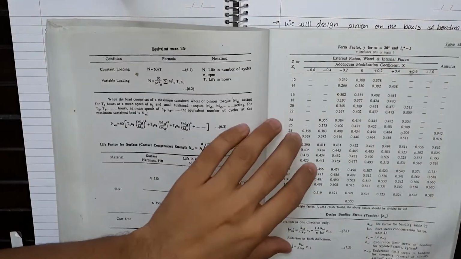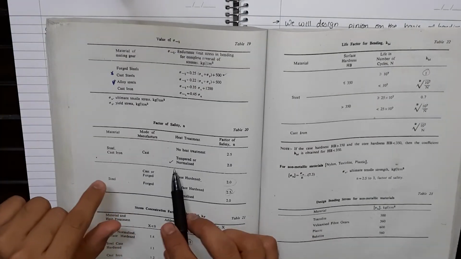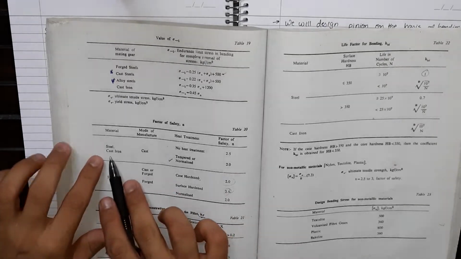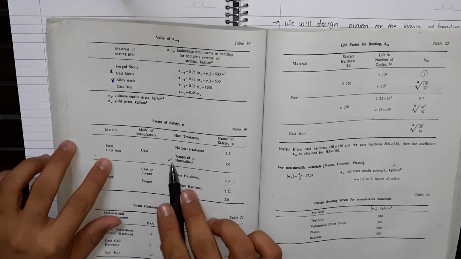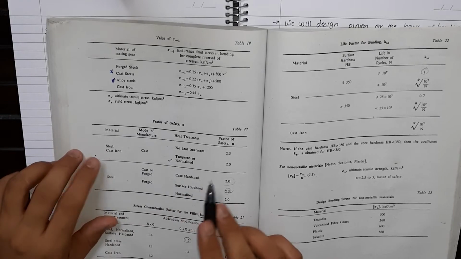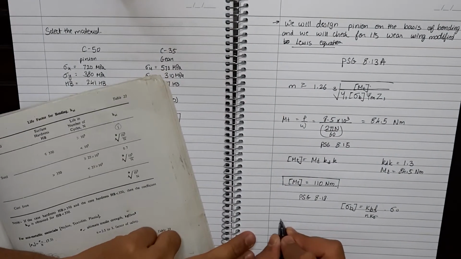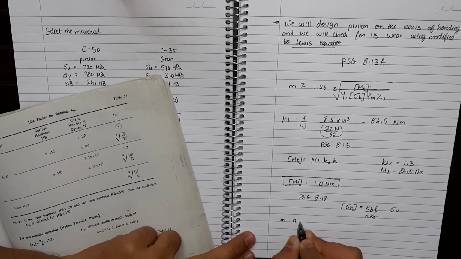When we turn our page to find table numbers 22, 21 and 20. Now to calculate the factor of safety, we are considering steel, which is a cast iron, and a tempered or normalized steel. So in our application, we have a factor of safety of 2. That is, the value of n is 2.